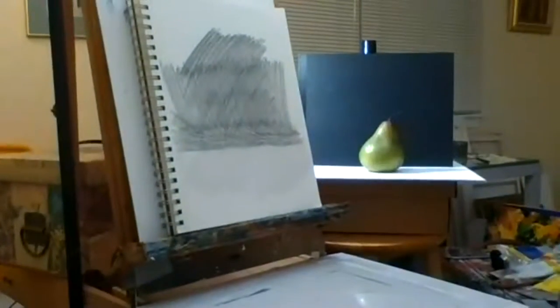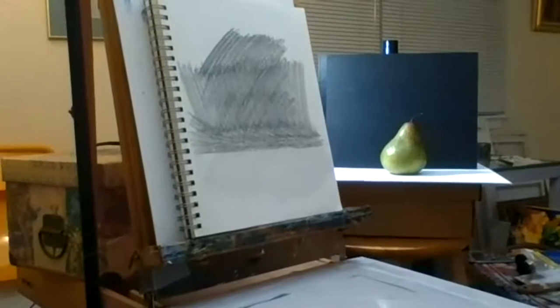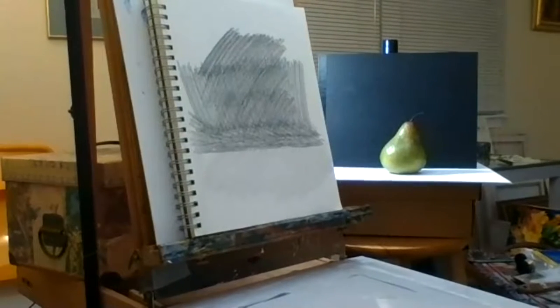And now I want to show you what I mean by drawing with the kneaded eraser. So I have set up the same subject matter as last week with bright light on my subject matter.